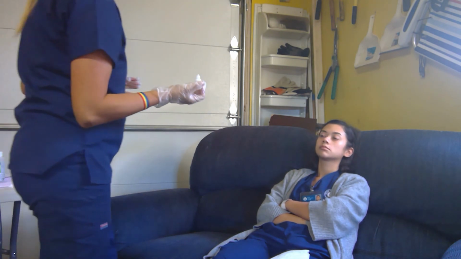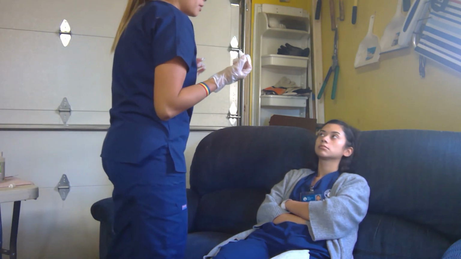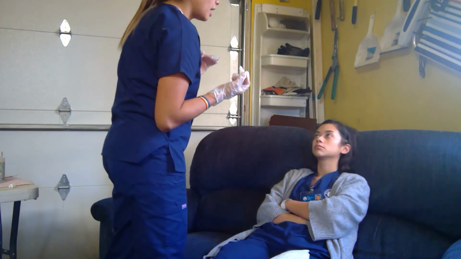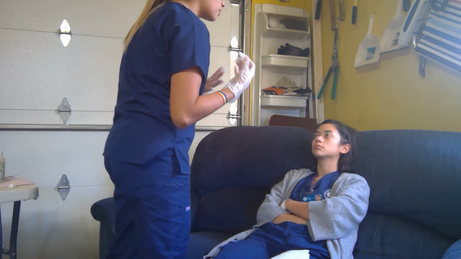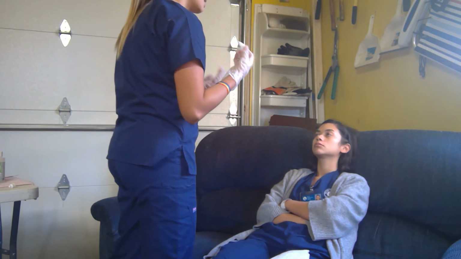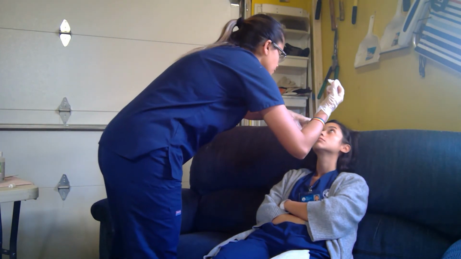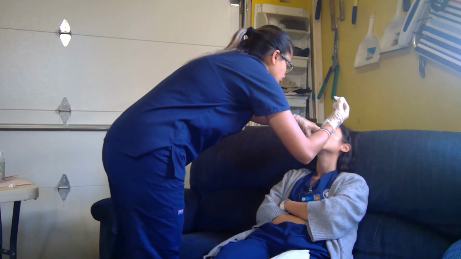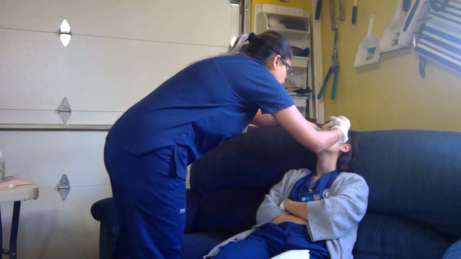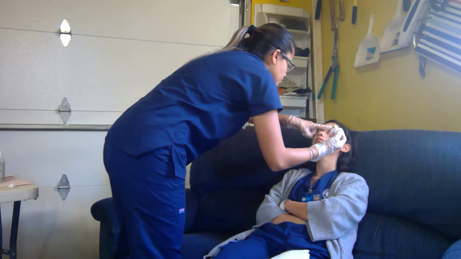Okay. All right, I'm going to start with your left eye first, and I will also be using your head a little bit for support if that's okay. You could just tilt your head back and then look up for me, please. I will be using this finger to pull down your lower eyelid. Ready? Okay, squeeze. Okay, close your eye.